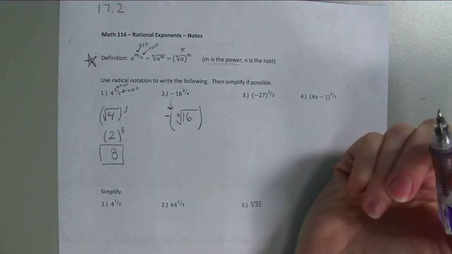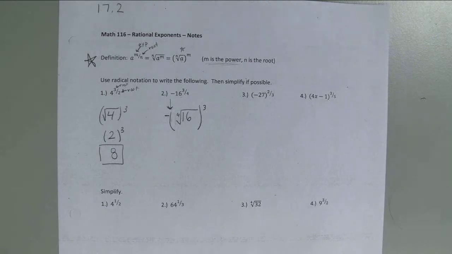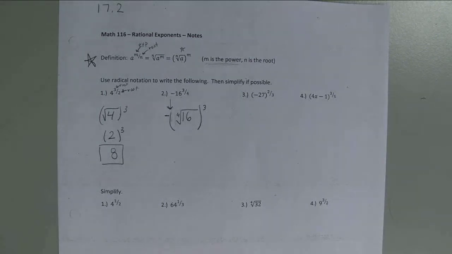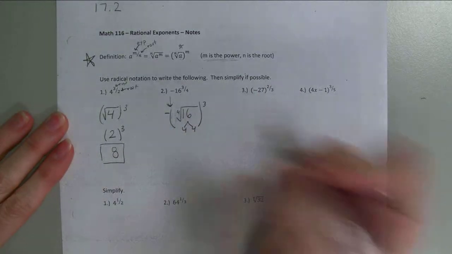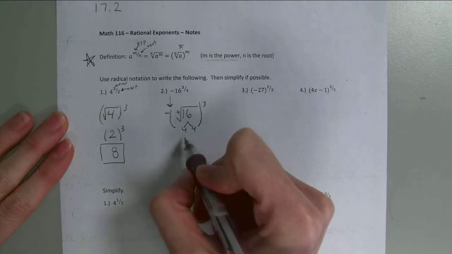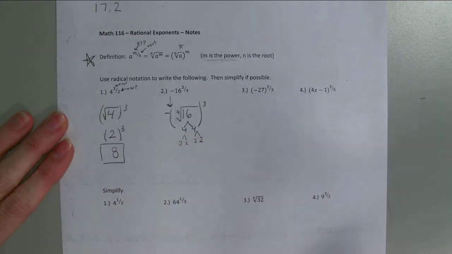Raise it to what power? To the third. And that's just going to be the motion over and over again, okay? So that denominator is the root, and that exponent, that numerator, that 3 is the power. So you might know the fourth root of 16. If you don't, use our factor trees that we've been doing. What does 16 break up as? 4 and 4. But what do each of our 4s break up as? 2s. And what's the fourth root mean? It means you're looking for 4s.